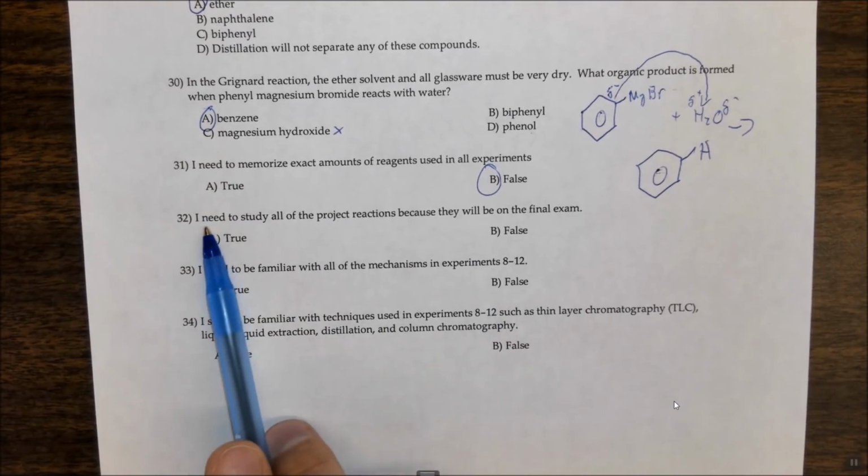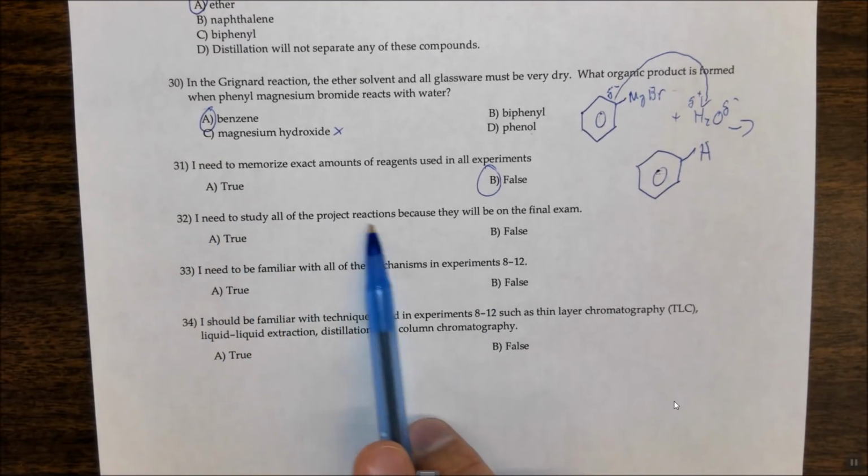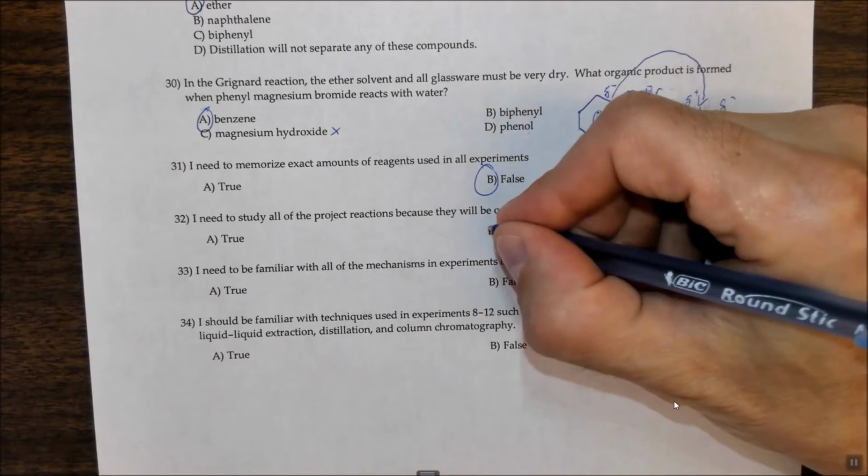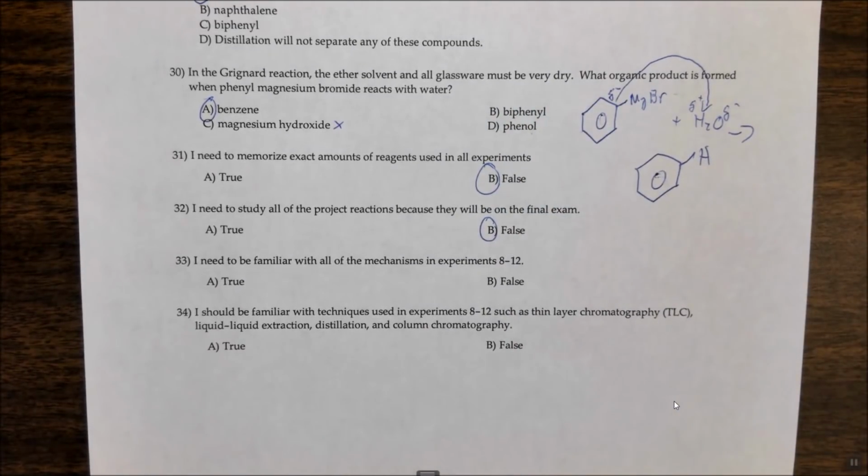Number 32 says, I need to study all of the project reactions because they will be on the final exam. That is absolutely false. The project is designed so that your team became an expert in your project, but you don't need to be an expert in everybody else's project. That being said, since there's 1 project you need to know and 3 you don't, it wouldn't be fair for us to put those on the final exam, so they're not on the final exam. So don't spend your time on that.